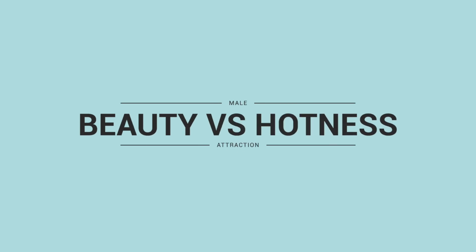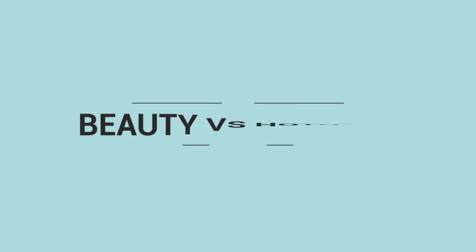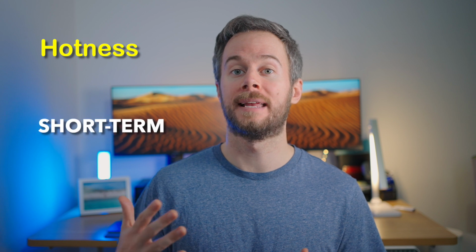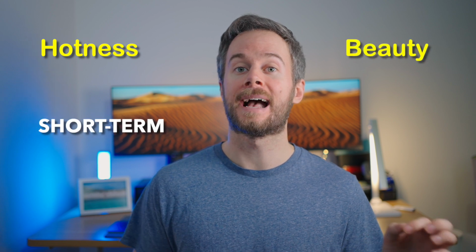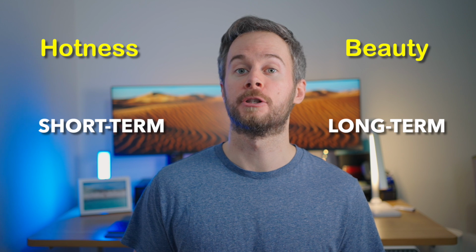And the last concept I want to cover is the difference between beauty and hotness, and when combined, they form overall romantic attraction. I think most people intuitively know the difference between someone who is beautiful and someone who is hot, although they're not always mutually exclusive. But what is interesting is that they send different signals, and hotness typically activates a man's short-term mating strategy, whereas beauty activates a man's long-term mating strategy.